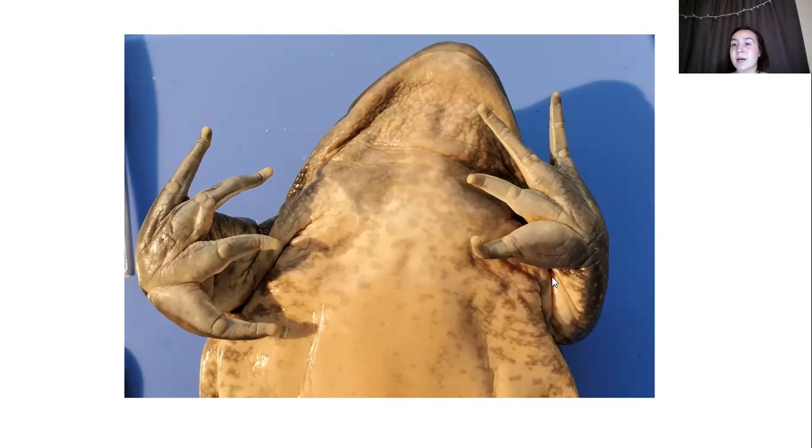Because it has such a big thumb pad, scientists have figured out that the larger the thumb pad, the more likely the frog is male. So just from observing this, you can pretty much tell that this is going to be a male frog, since female frogs have smaller thumb pads.